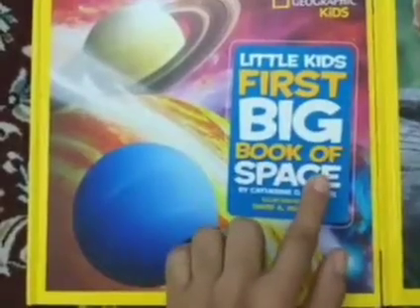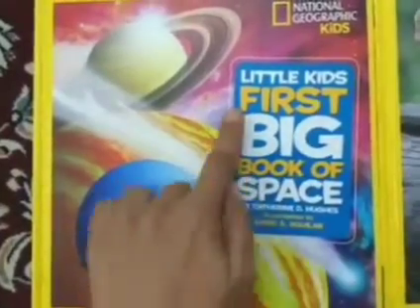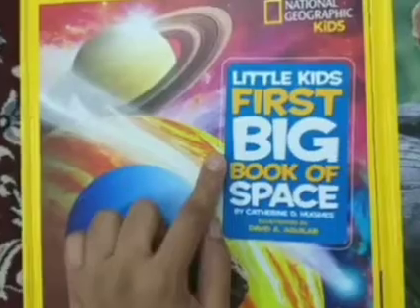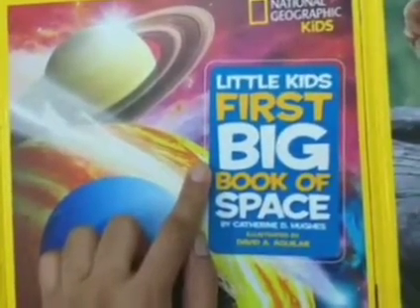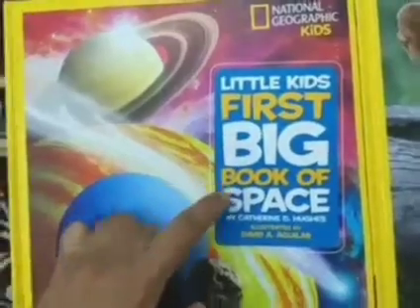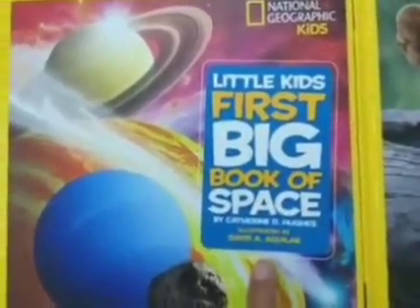Then the most important thing that I have on the cover page is the title of the book. In big letters, what we see written here is the title of the book. It tells me what the book is about. So this book is the Little Kid's First Big Book of Space.